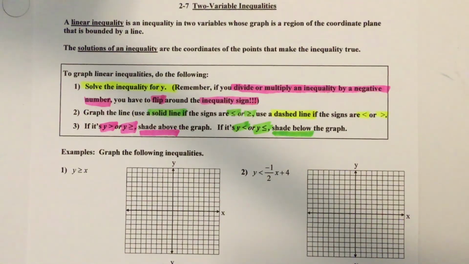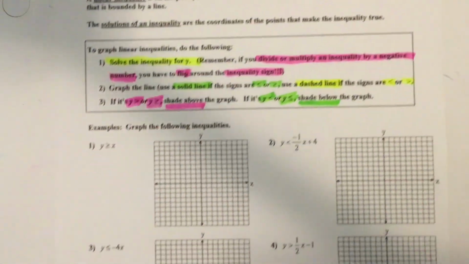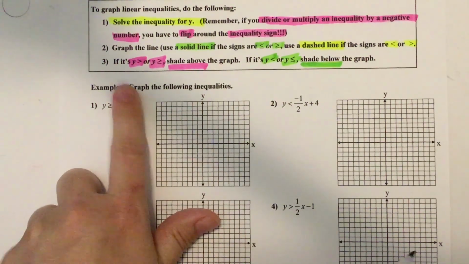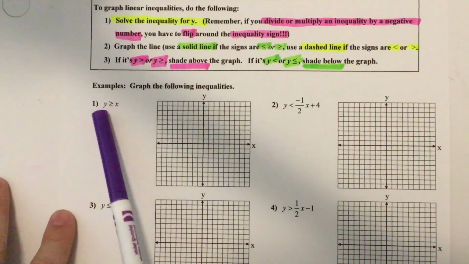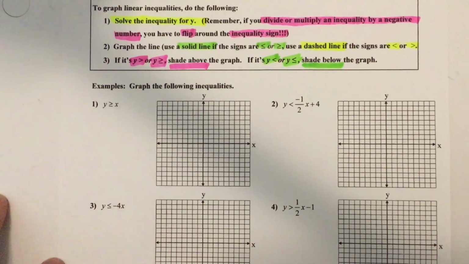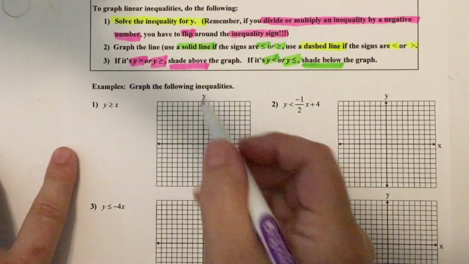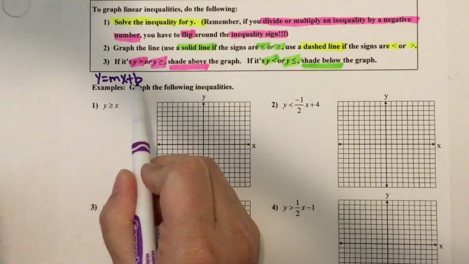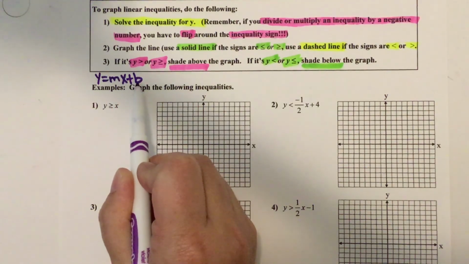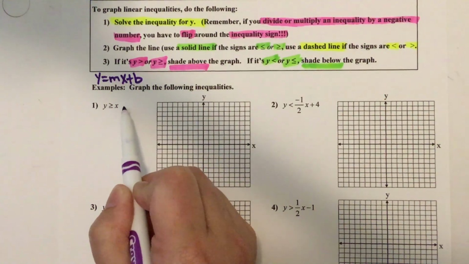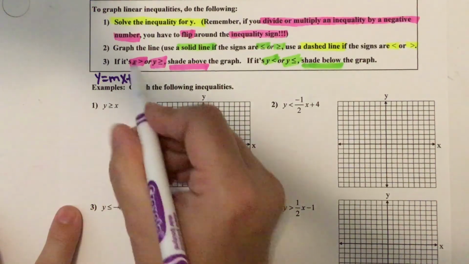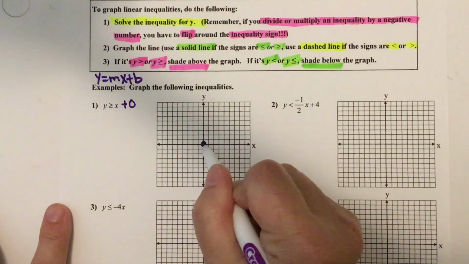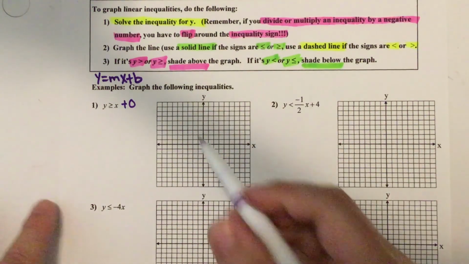All right, let's just try it. All right, so number one, it is solved for y. Y is by itself. And remember, if you see x and y, it makes a diagonal line. X and y makes a diagonal line. So every time it's a diagonal line, remember to plot the y-intercept first. The y-intercept's the b, the number behind the x. So do you remember who it is behind the x when you don't see it? It's a 0. So we plot a y-intercept of 0 right there.